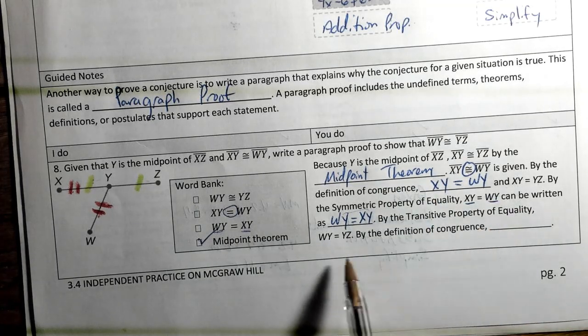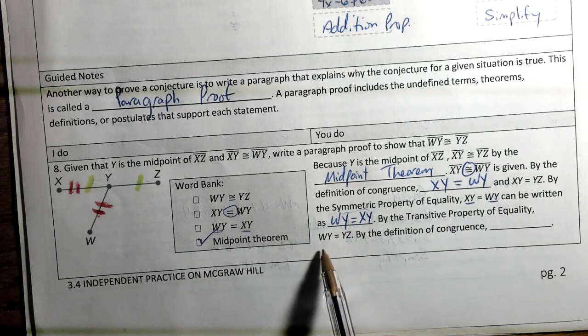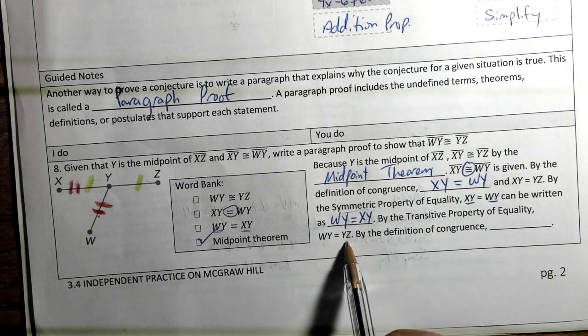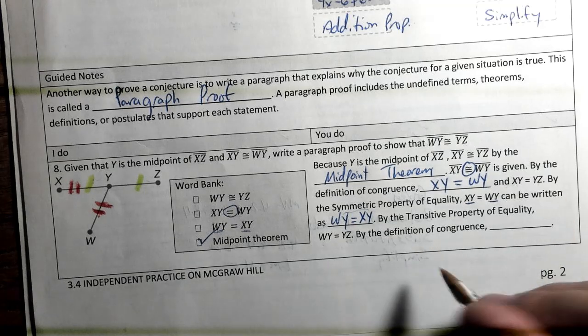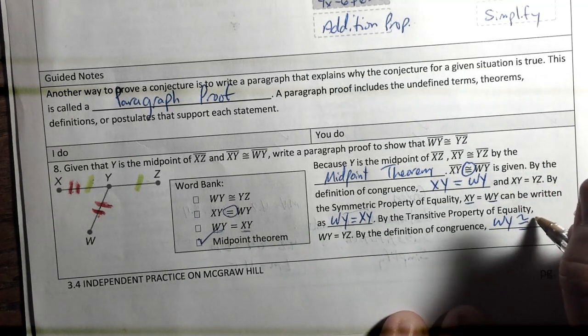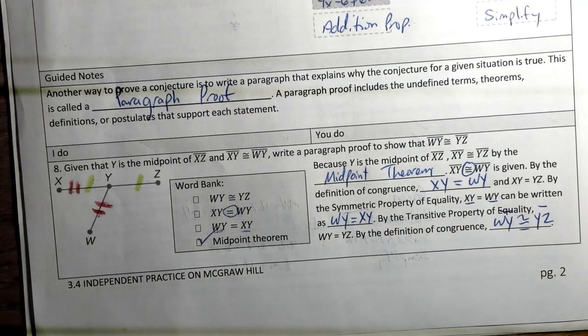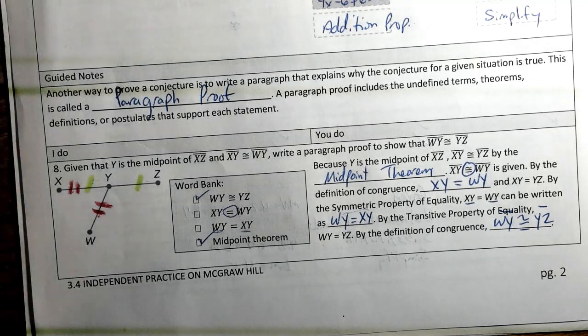And by the transitive property, so we've got xy is equal to wy is equal to xy, wy is also equal to yz, and by the definition of congruence, wy is also congruent to yz. So we took a minute to get there, and I hope that you understand this. If not, let me know in class. I may have to throw another video at you guys or some other resources just to try to help.